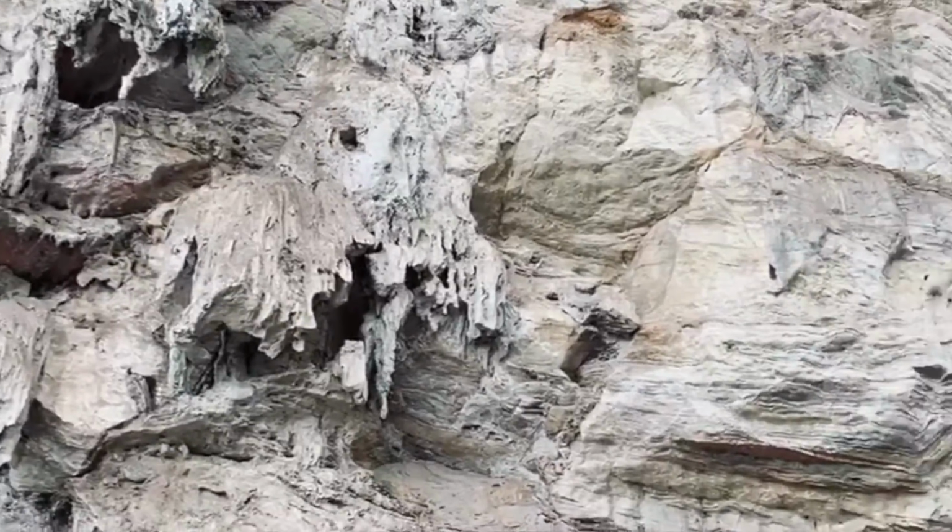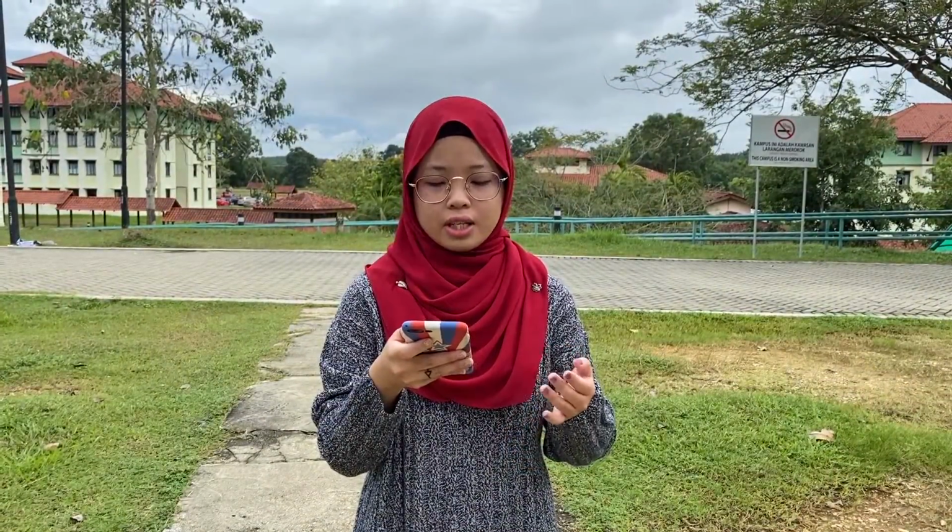Outcrops in eastern Peninsular Malaysia confirm the presence of a shallow marine platform with potential reservoir horizons that probably extended eastwards far into the South China Sea. That's all from me. Thank you.